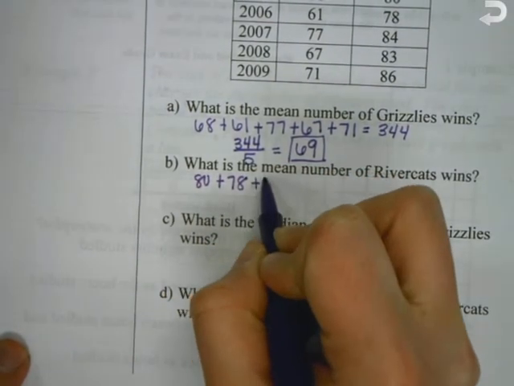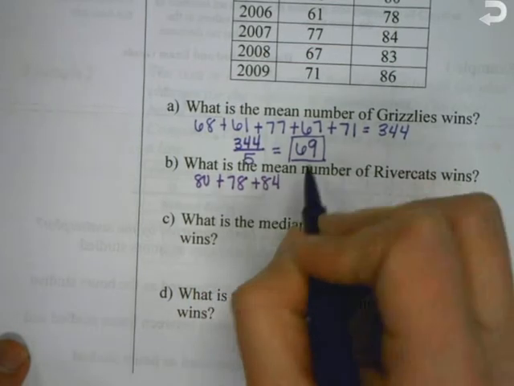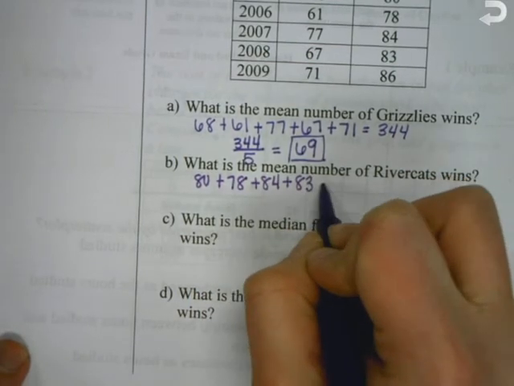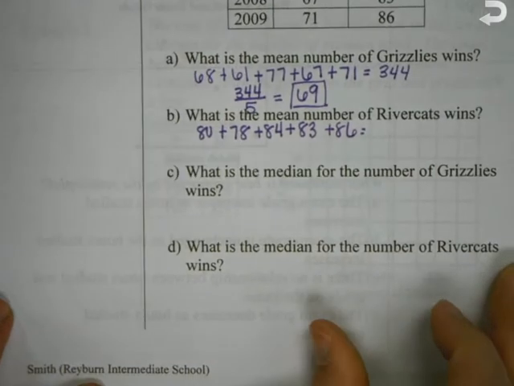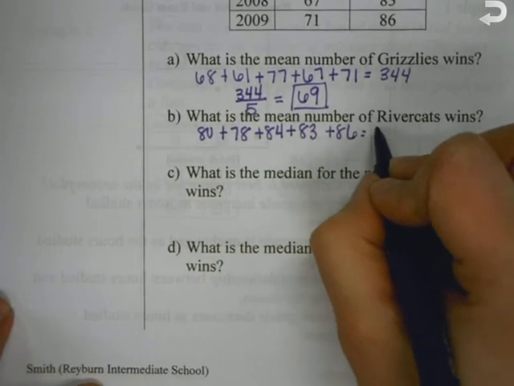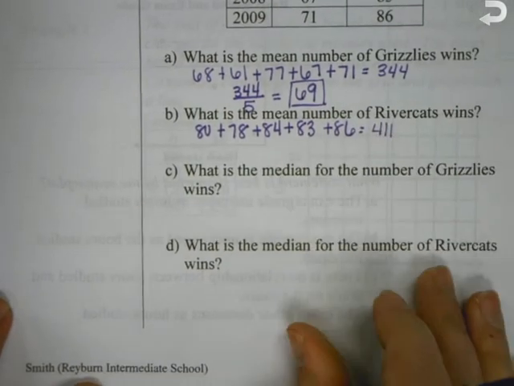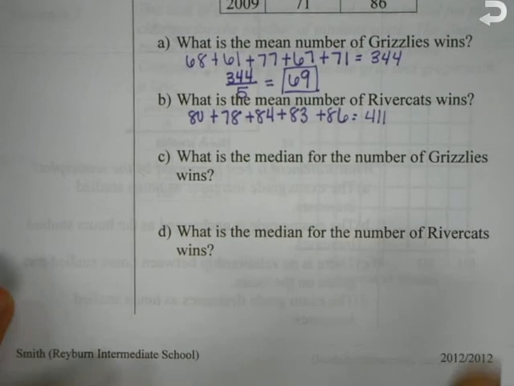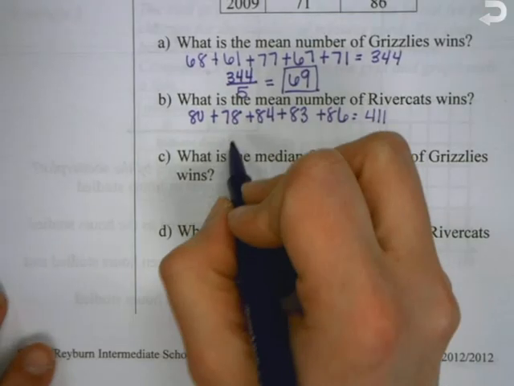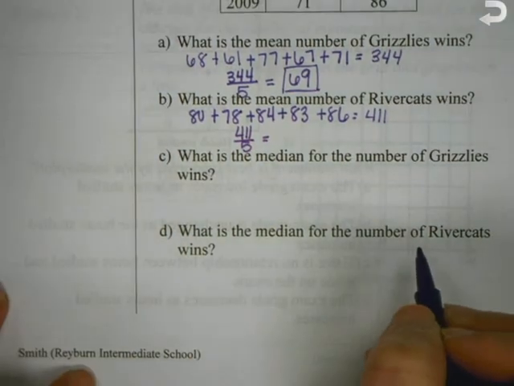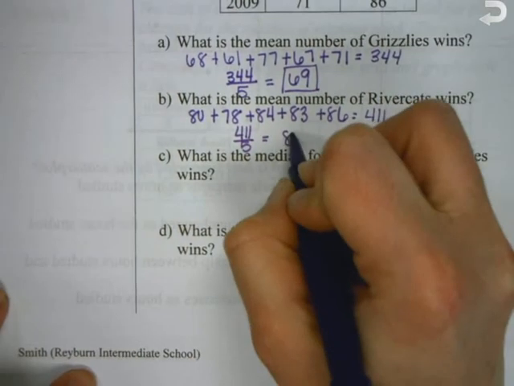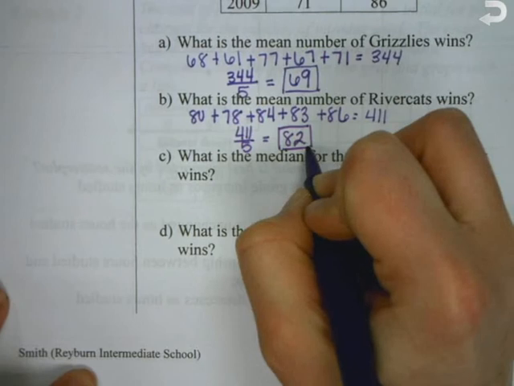What did that give you? 411. Good. Okay, so that's the mean, right? No, Alana, what do I have to do? Divide 411 by 5. So what did you get? 82. Good. So, on average, who won more games? The Grizzlies or the River Cats? The River Cats.